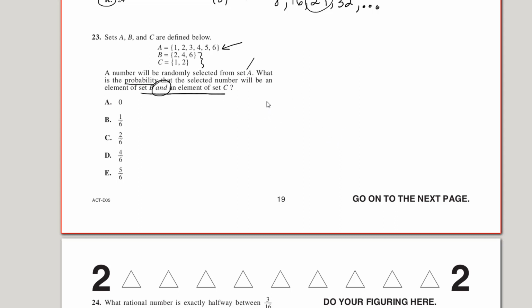So I like to think of probability as part over the whole. So our entire data set. So we're going to have it in a fraction, as you can tell from the answer choices, or it could be 0. We want to look at how many, first our denominator is how many choices do we have for picking from set A. Well, we have 1, 2, 3, 4, 5, 6 numbers. So there's 6 numbers we can choose from.